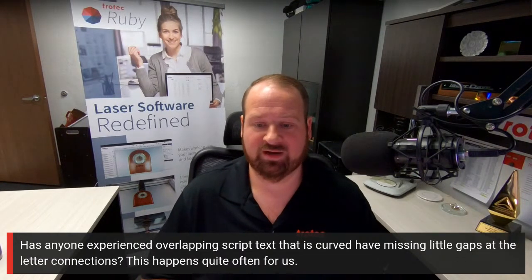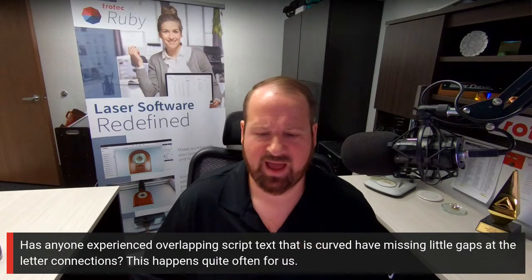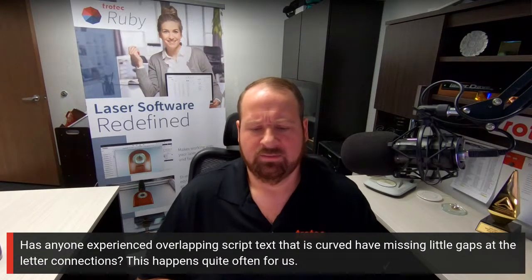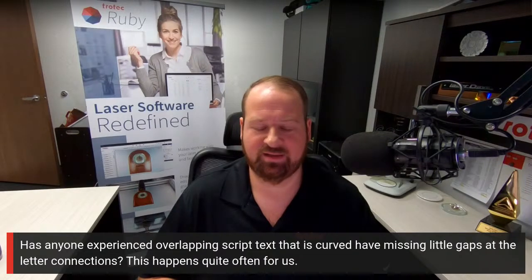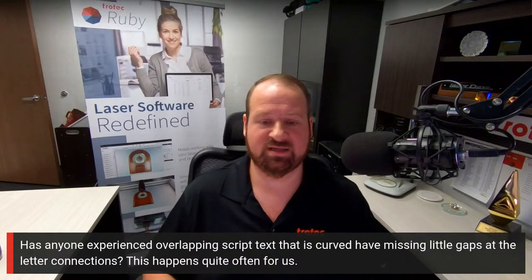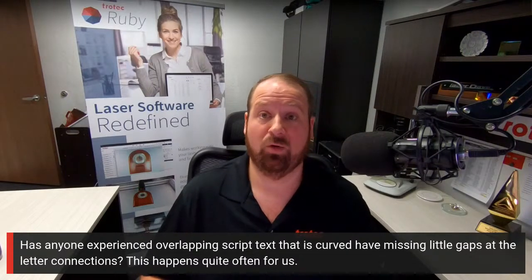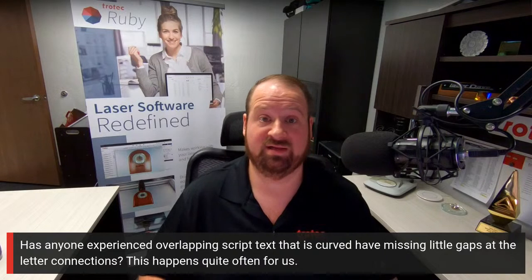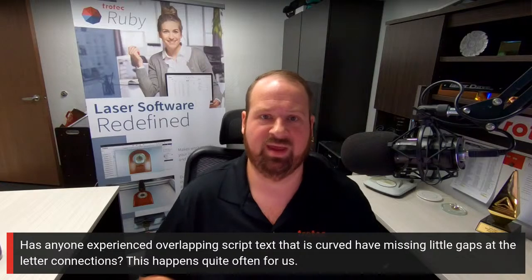Has anyone experienced overlapping script text that has curved, missing gaps at the letter connections? Happens quite often. Script text, I'm not quite following that. Curved and missing little gaps at letter connections. I'm not sure. You may need to elaborate. Is this in the actual cutting process, for example, when you're cutting it out and parts don't actually fall out, or are you talking about the design itself from Ruby? If you could repost and elaborate a little bit, I can maybe get an understanding of what your question is.